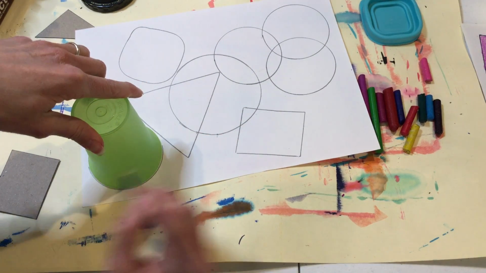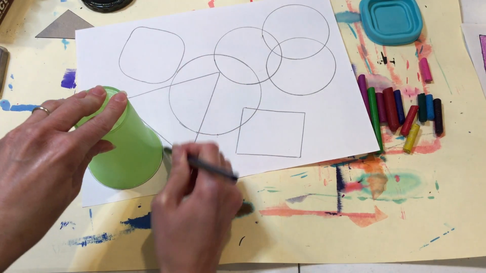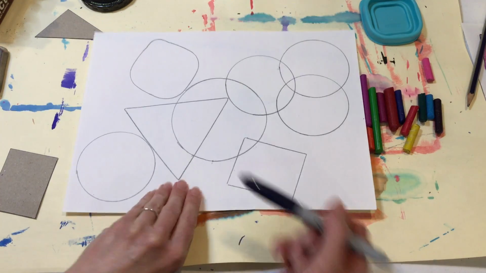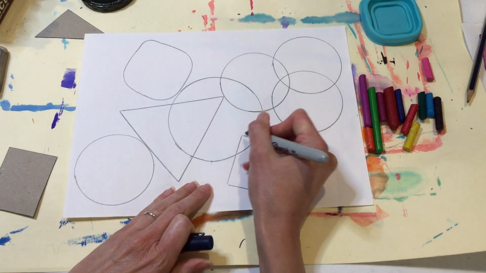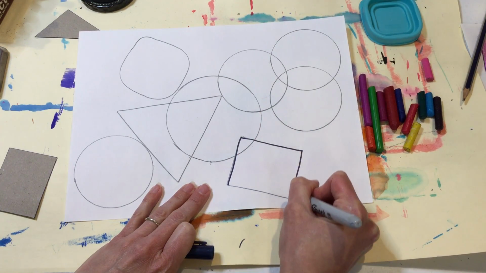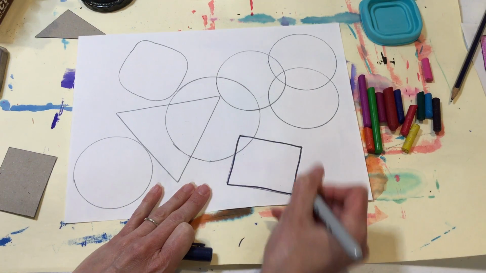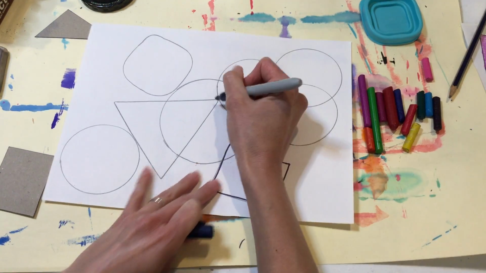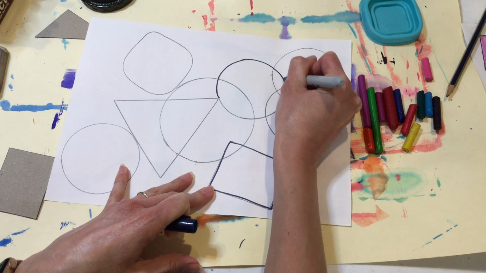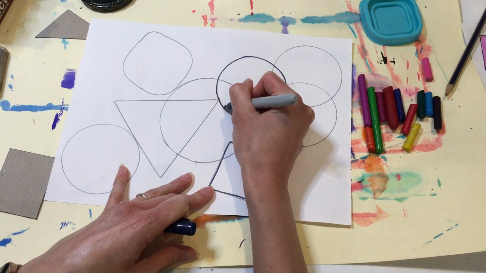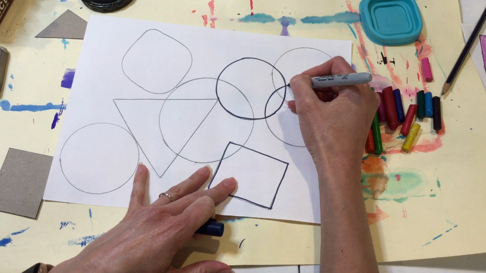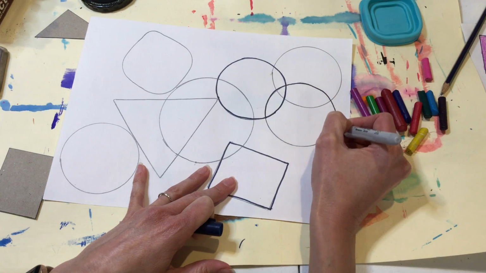Once you have enough shapes, I wouldn't have too many shapes because you'd be having a lot of areas to kind of color in. You could trace over your lines with a marker. So you could trace it with like any colored marker if you would like. If you don't have marker, maybe you could use a pen, or maybe you could use a color pencil to trace your shapes.